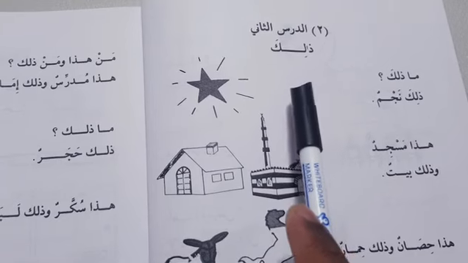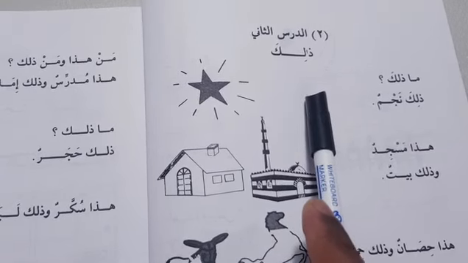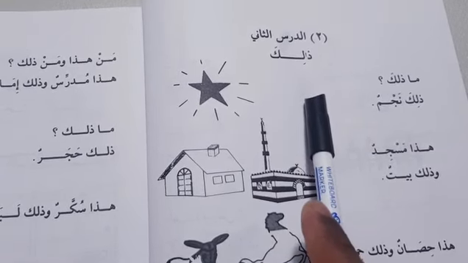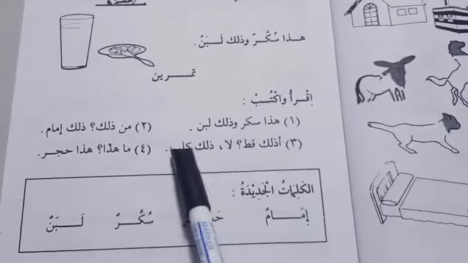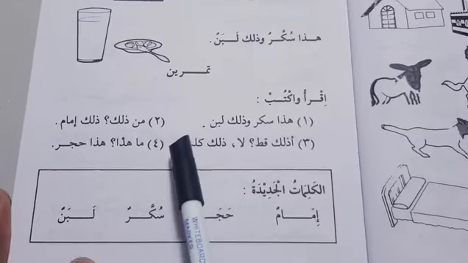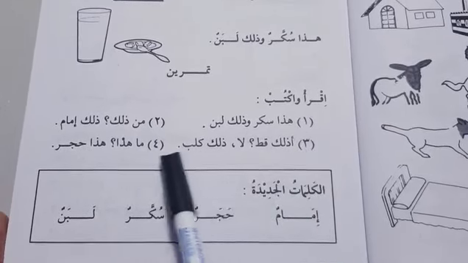This is something that goes without saying, that you need to understand the concept of what's being taught in the new lesson, memorize the new words, and then do the homework. This is something which will test your understanding in terms of reading and writing. So these 4 questions.